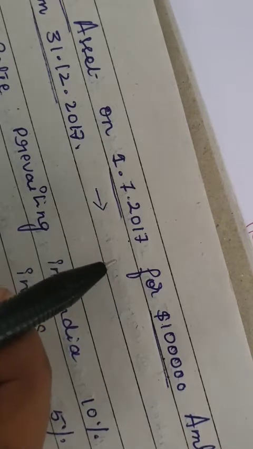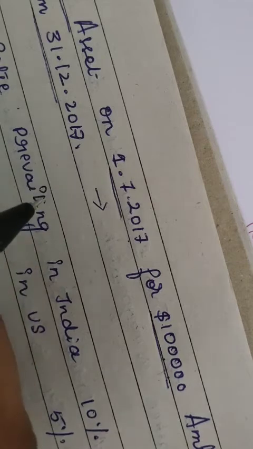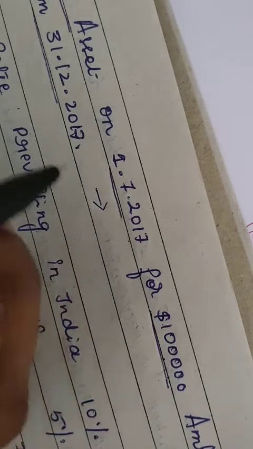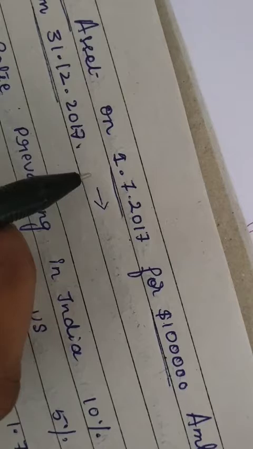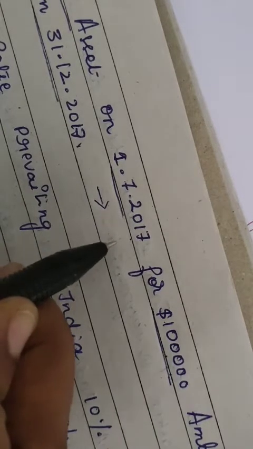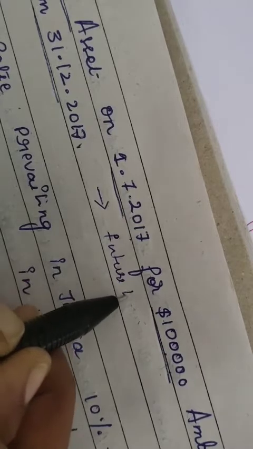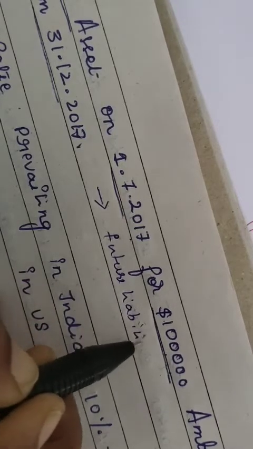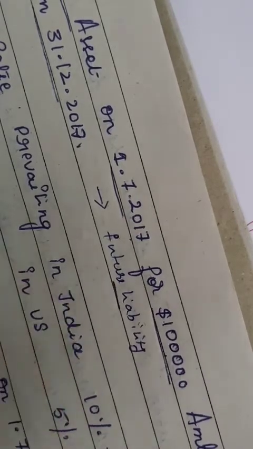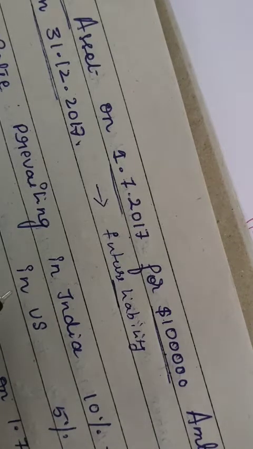So the credit period is 6 months. So while reading this, it is clear that here you have a future liability.